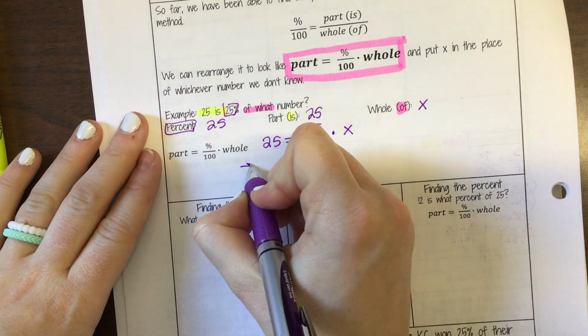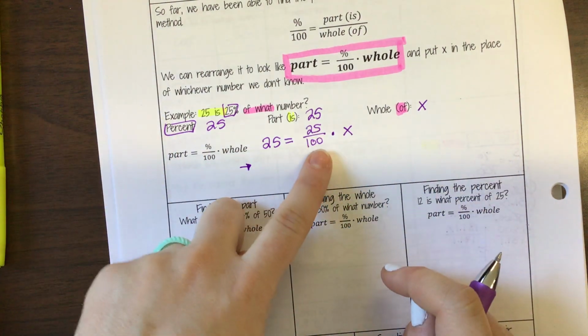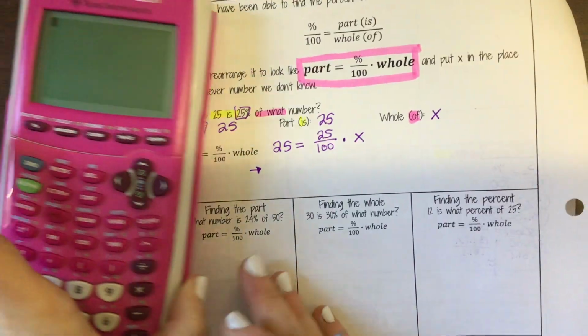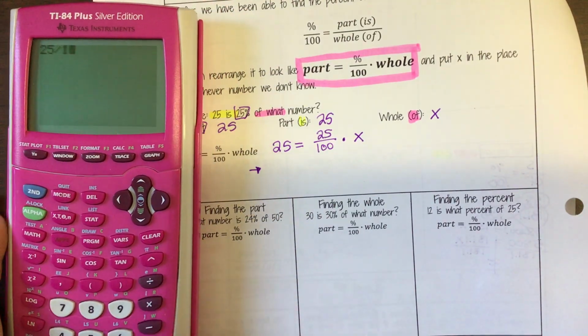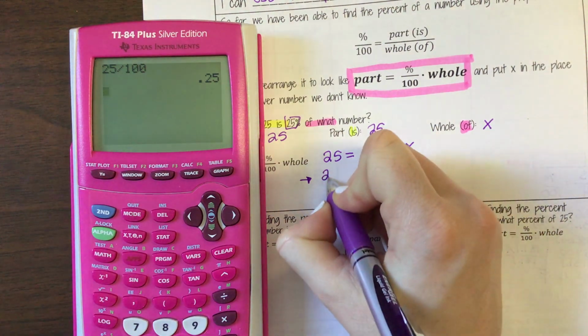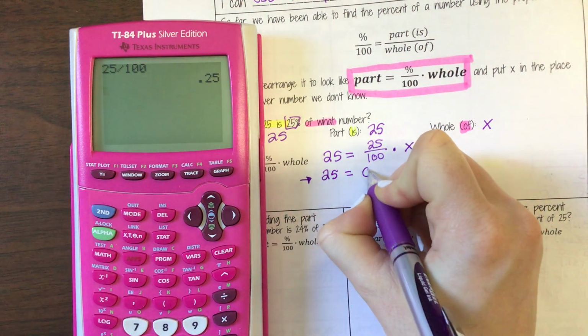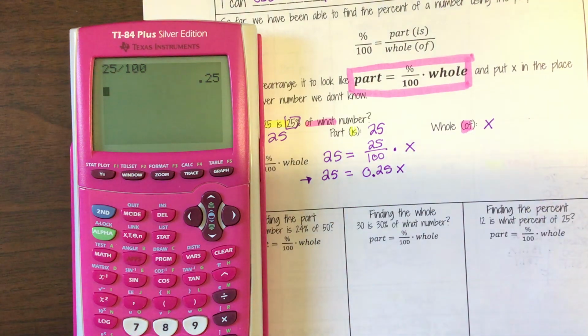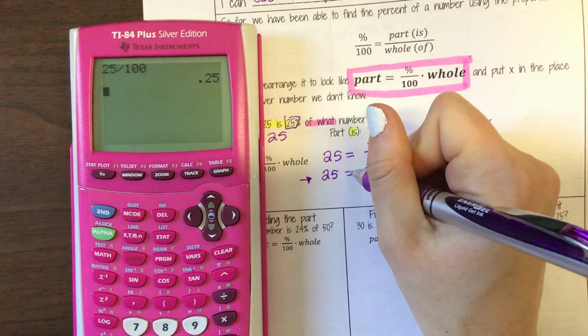Then we're going to simplify this. I'm going to do the 25 divided by 100 real quick. Is 0.25 times x. So now we're just going to solve the equation.